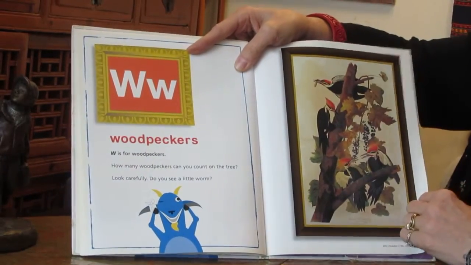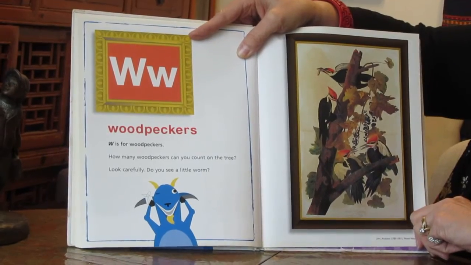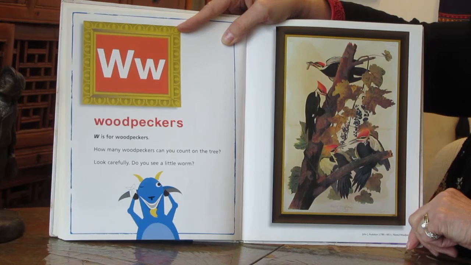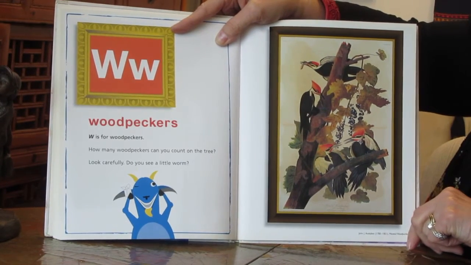W. Woodpeckers. W is for woodpeckers. How many woodpeckers can you count on the tree? Look carefully. Do you see a little worm?